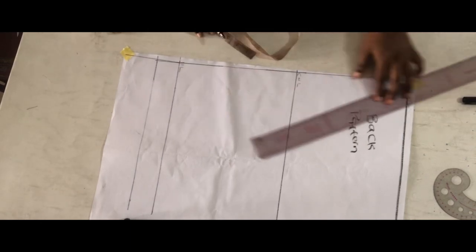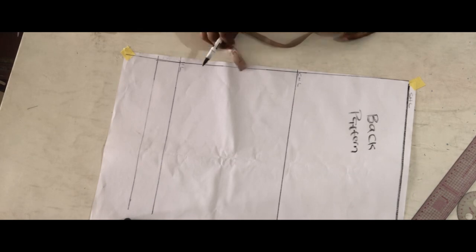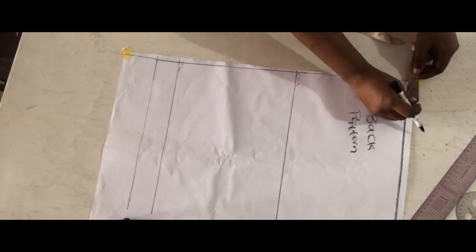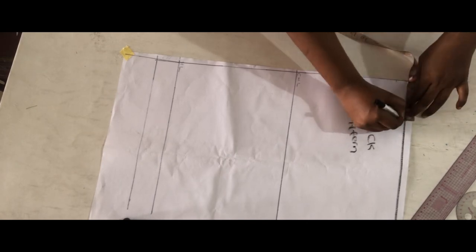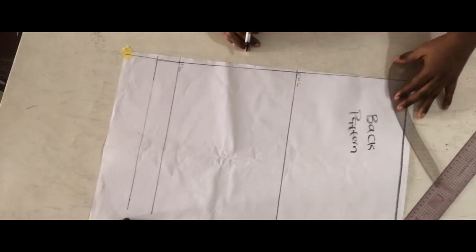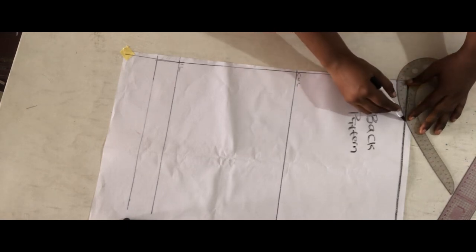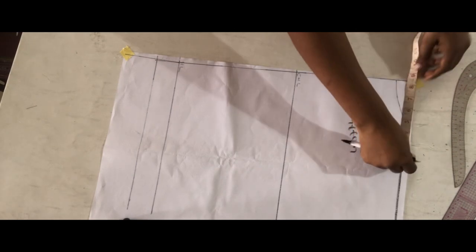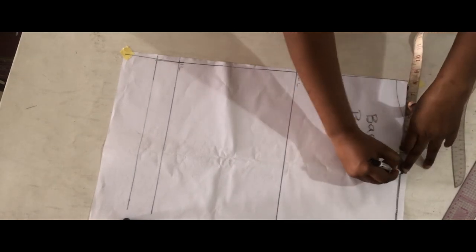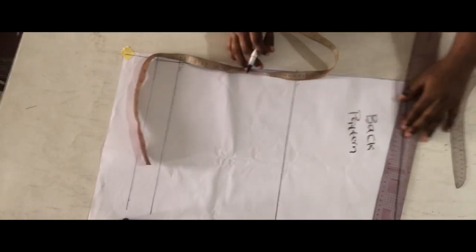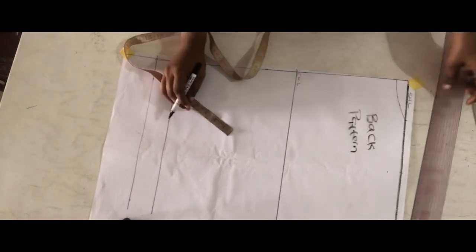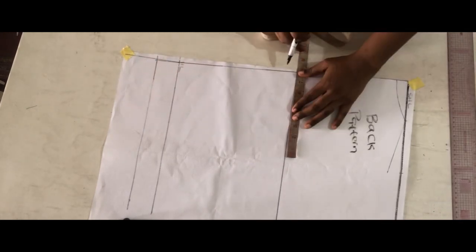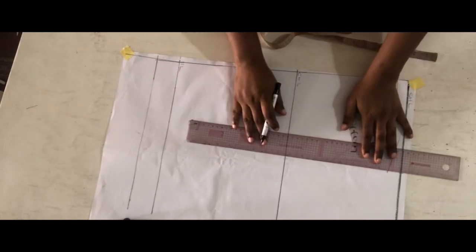So from there, I'm going to come down by 1 inch as my neck depth and 3.5 as my neck width. Then I'll connect using my curve. So I'm going to take my shoulder divided by 2 and bring it down to the chest line too. Then I'll come down from my shoulder slope by 1 inch, bring down my shoulder line to my chest line and connect with a straight rule.